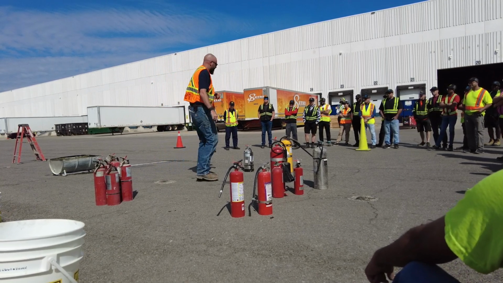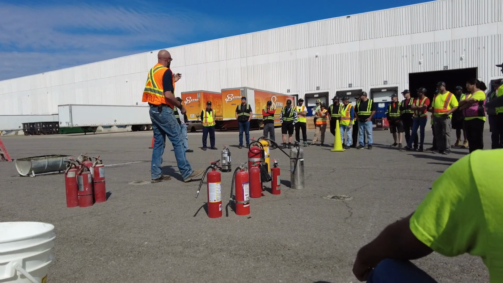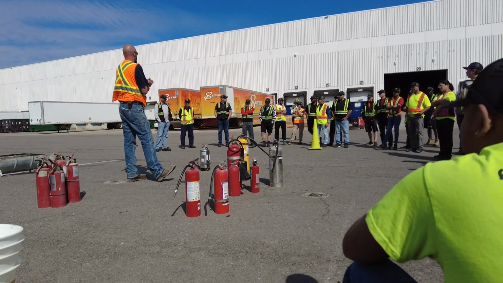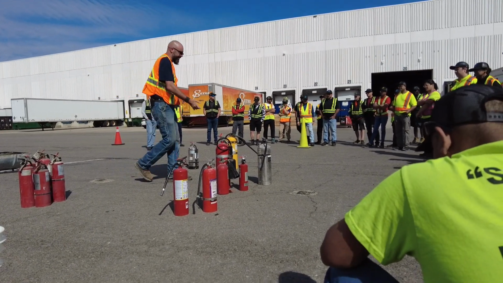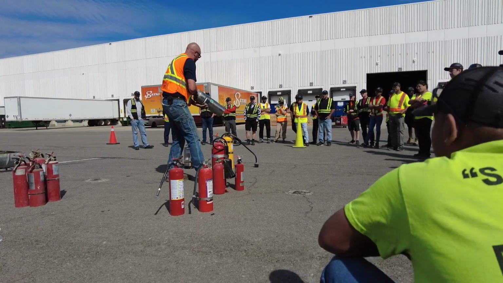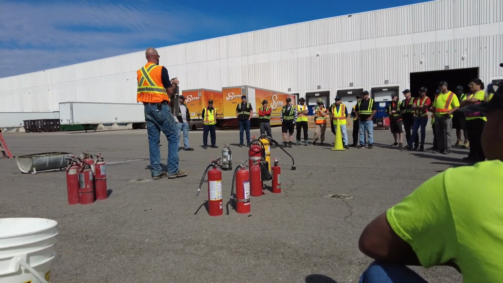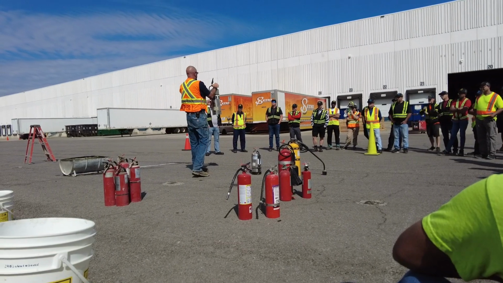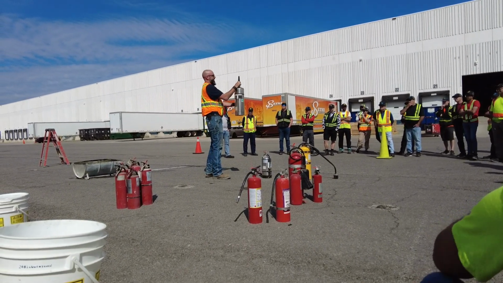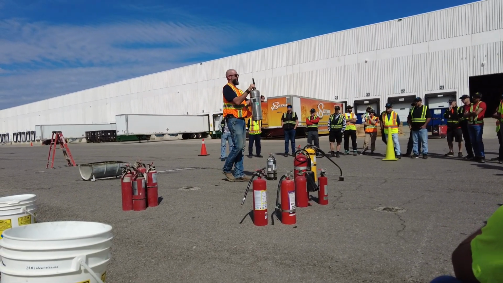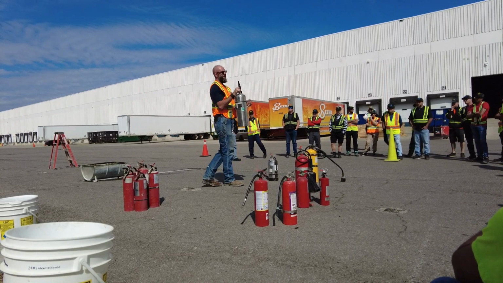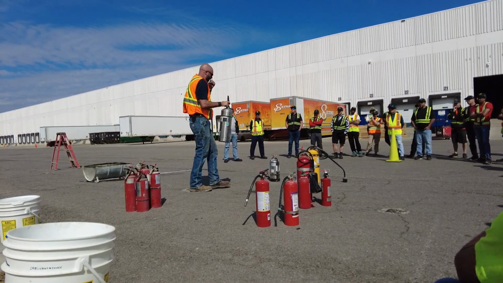What is the expiry time? Like if I have one today? 6 years. 6 years? Yeah. Now, this one falls under a little different because of the water, it gets tested every 5. But you can see the labels on the back here. This basically gives me the history of every time this unit's been tested, who did it, and when.